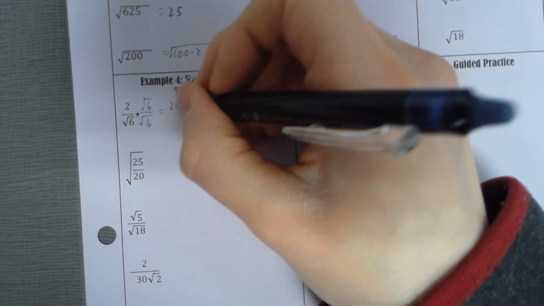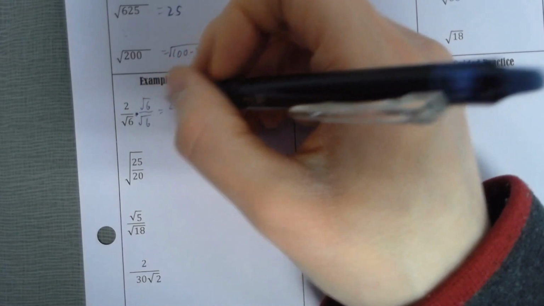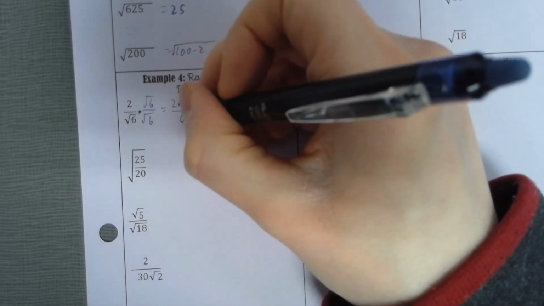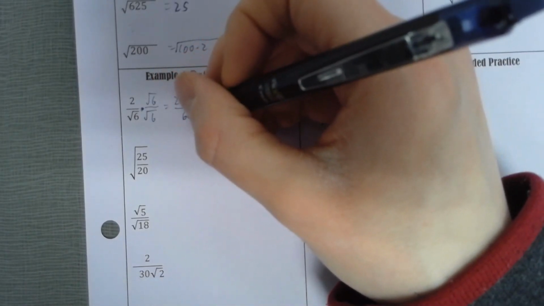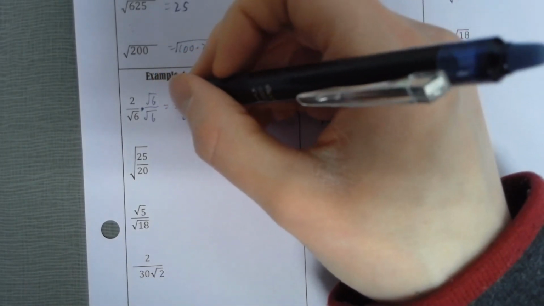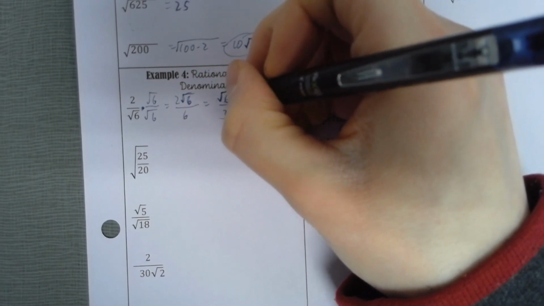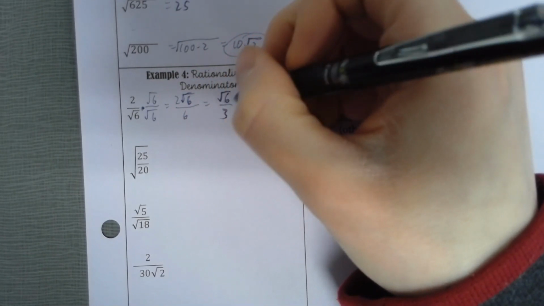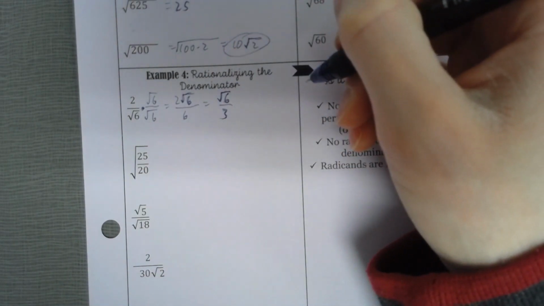So 2 root 6 on top. You can't multiply something that's outside a root by something that's in a root. And on the bottom, root 6 times root 6 is just 6. And then now that the 6 is outside the square root, it's free to interact with that 2. 2 over 6 reduces to 1/3. So we end up with a 3 in the denominator. 1 times root 6 is just root 6. So root 6 over 3.